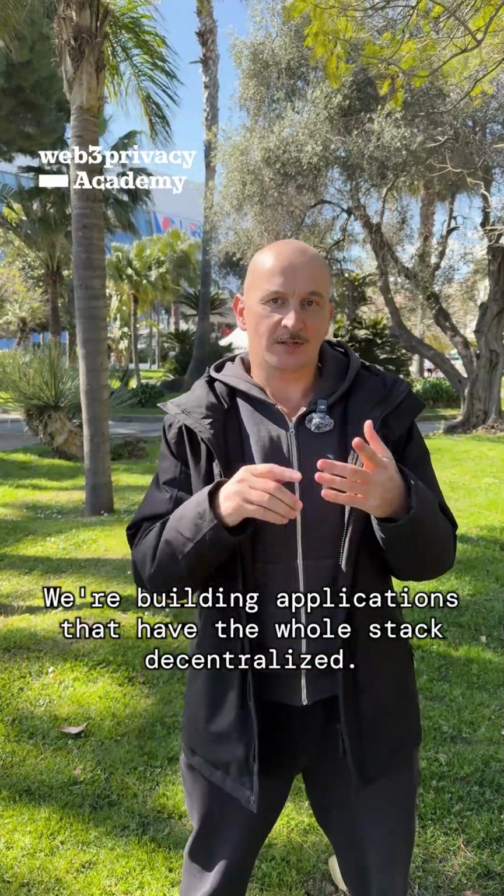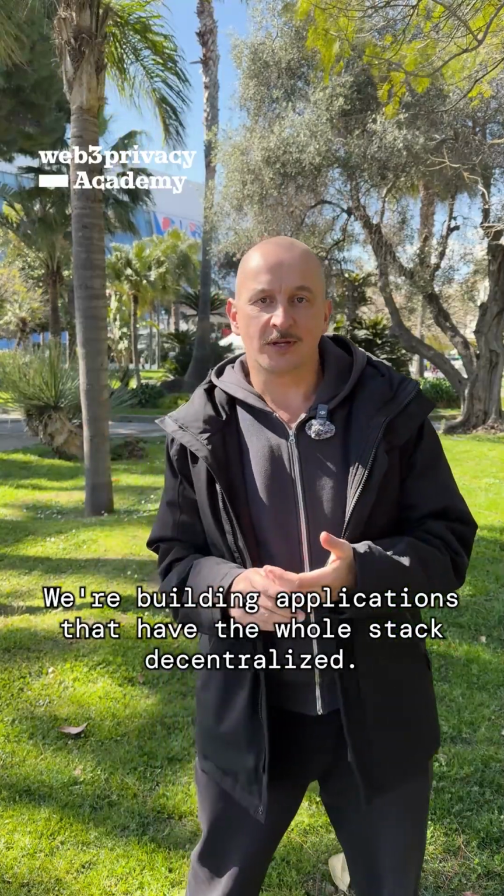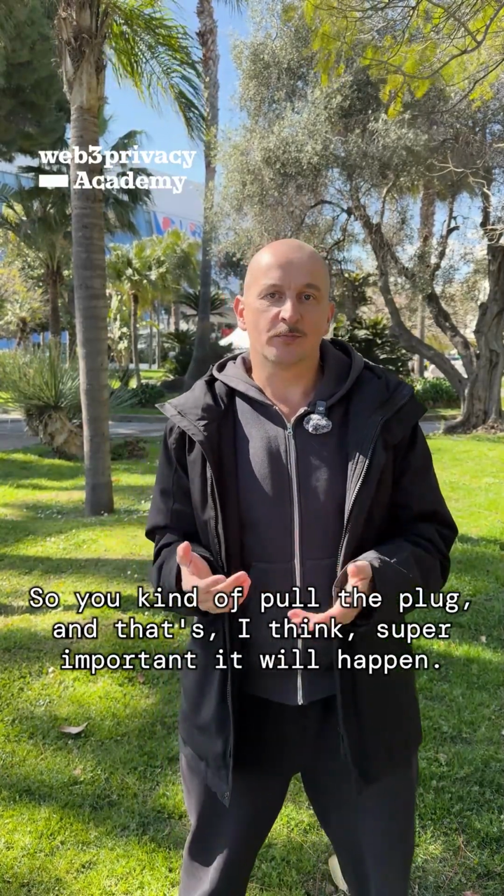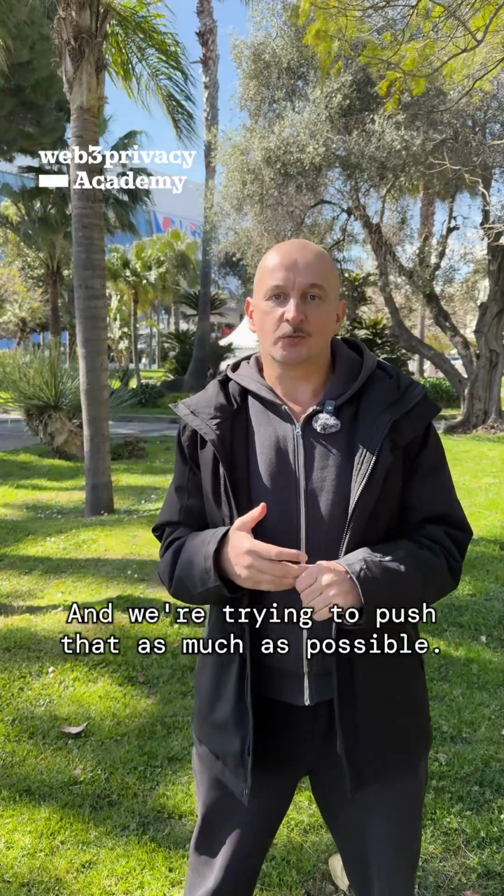We're building applications that have the whole stack decentralized, so you cannot pull the plug. And that's, I think, super important. And it will happen, and we're trying to push that as much as possible.